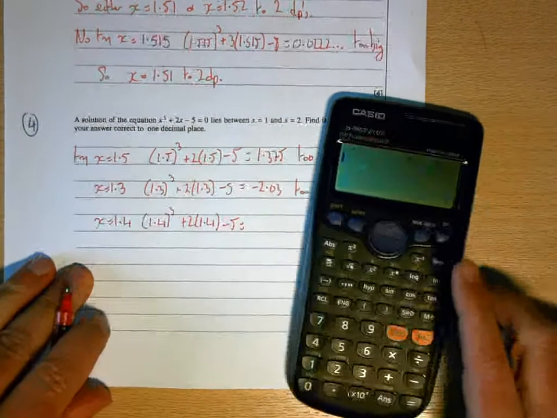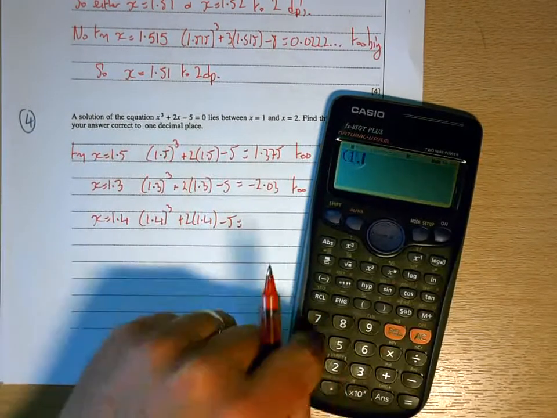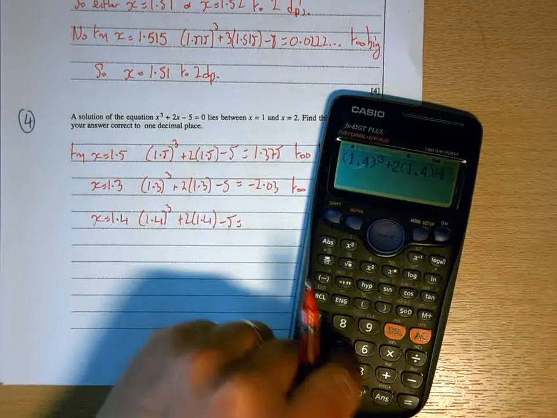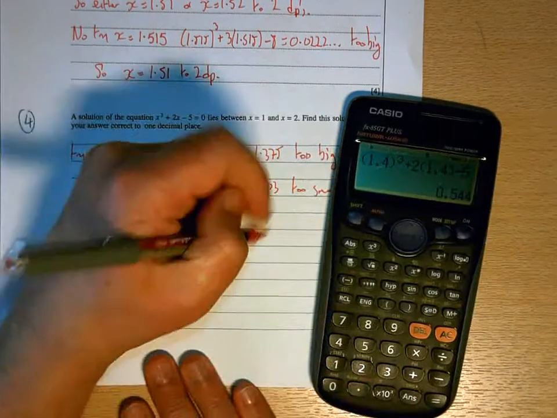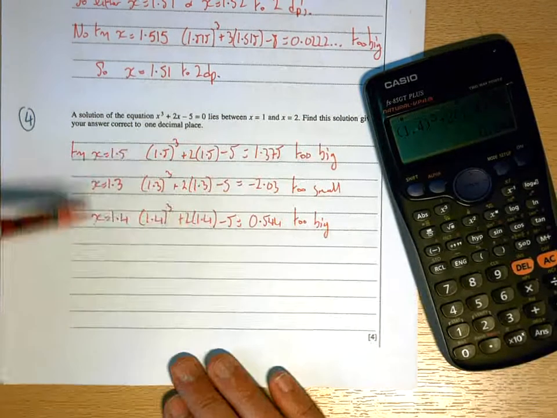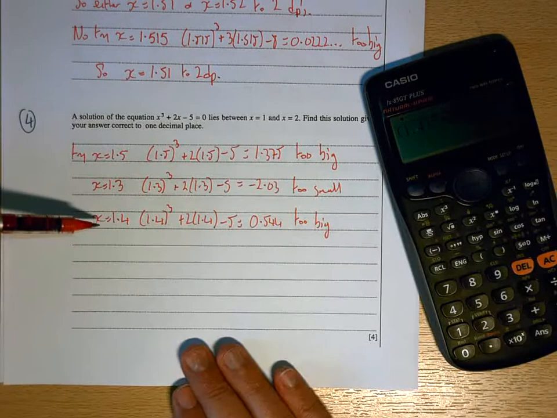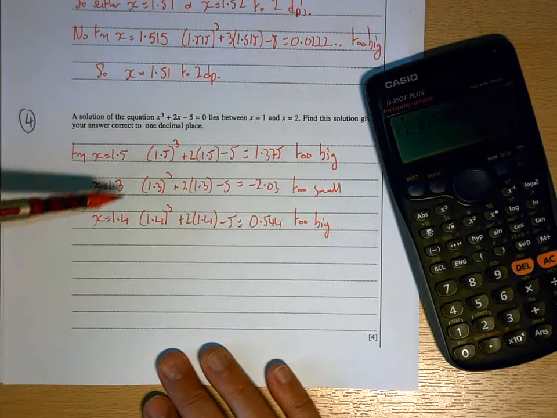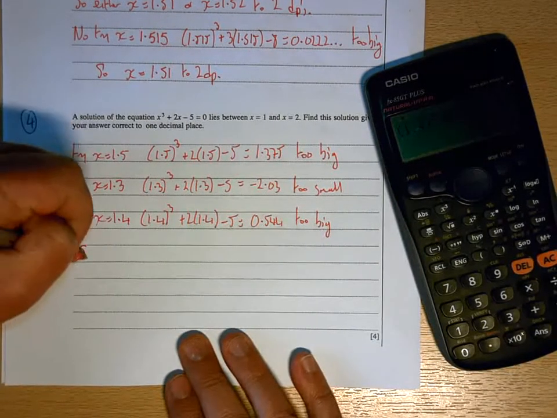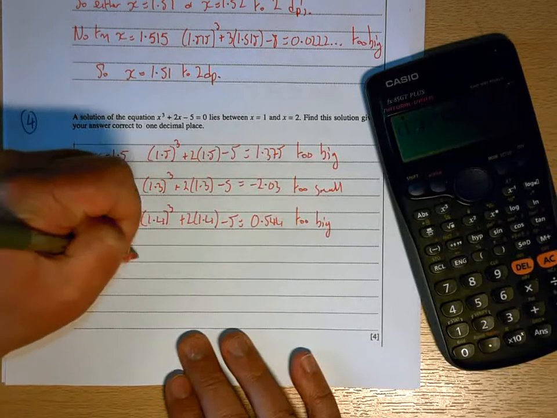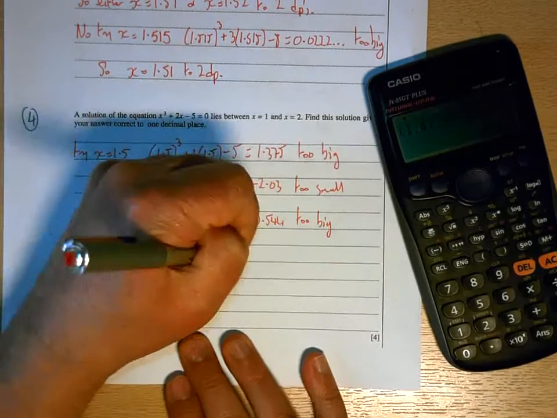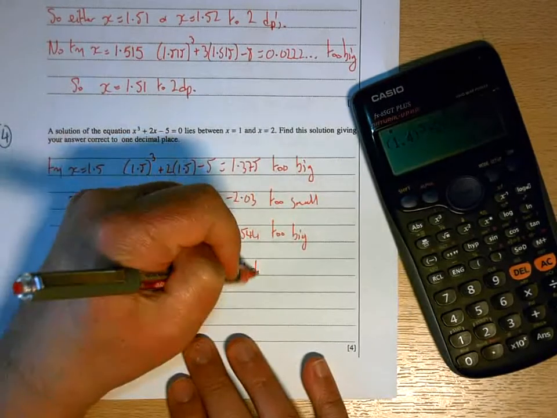So plonking that into my calculator, bracket 1.4 cubed plus 2 bracket 1.4, take 5 is positive, too big. So my answer is somewhere between 1.3 and 1.4, which means to 1 decimal place, one of those is going to be what I'm looking for. So either x equals 1.3 or x equals 1.4 to 1 dp.